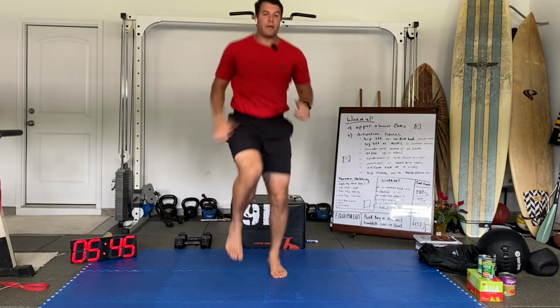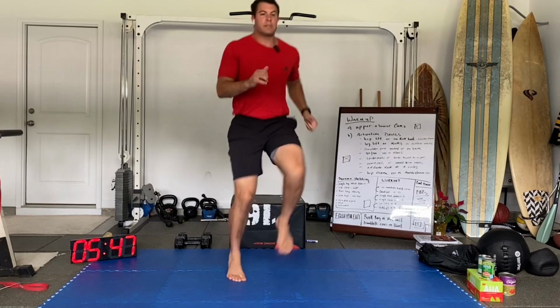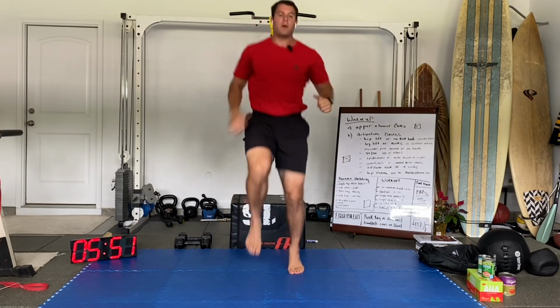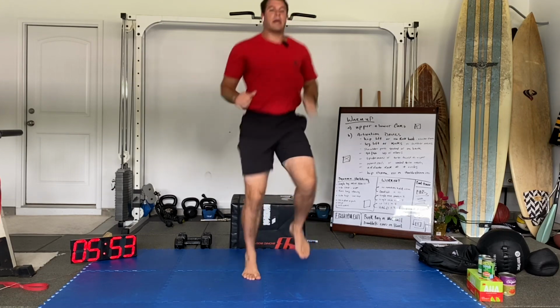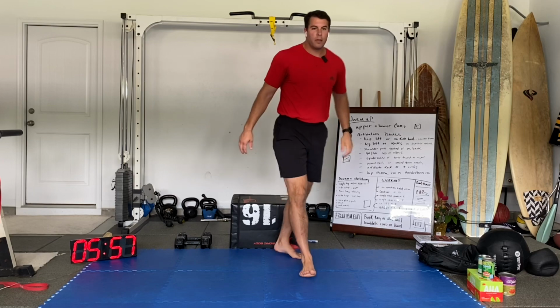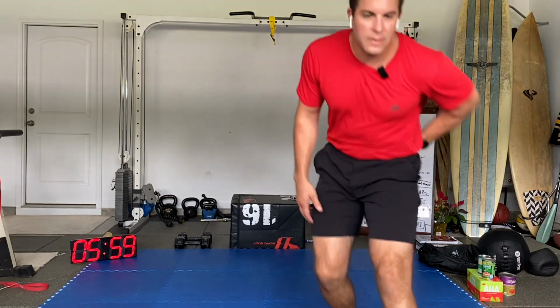10 seconds, as fast as you can. Faster, faster, faster. Keep going. Keep going. And relax. Inhale and exhale. Big inhales, big exhales.